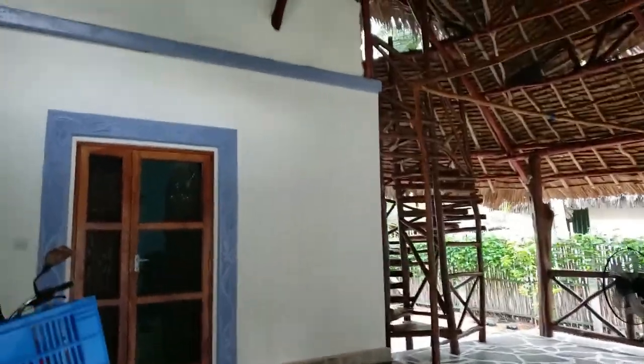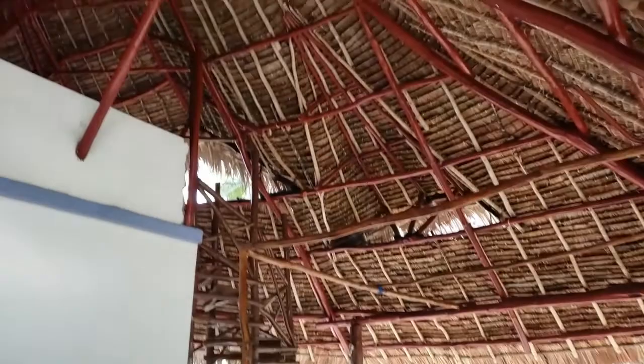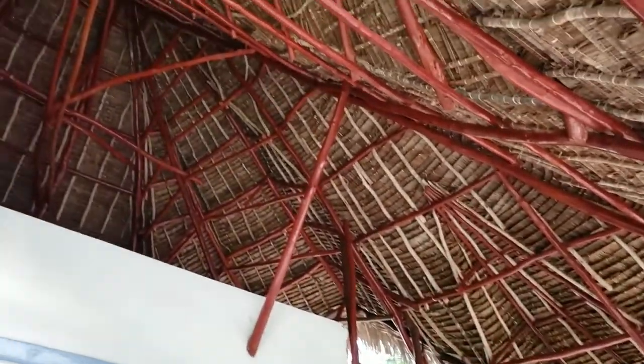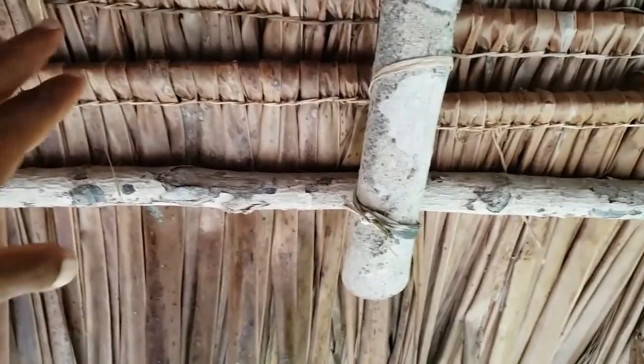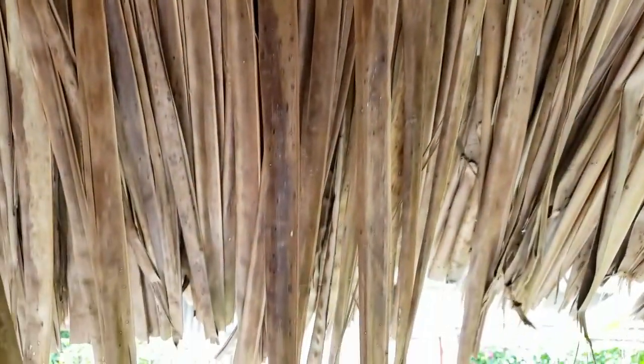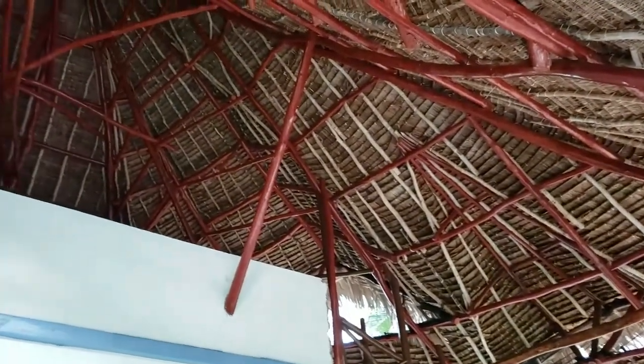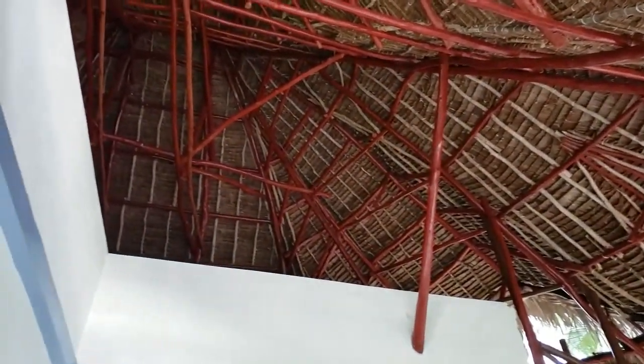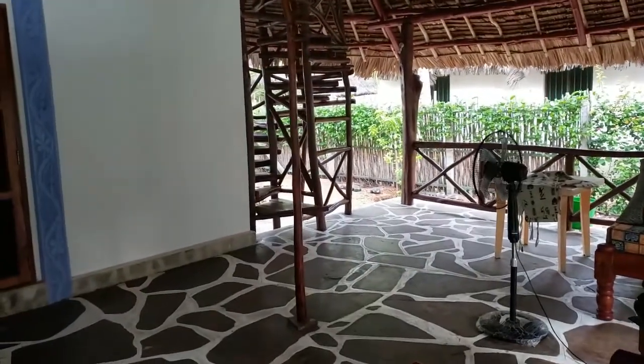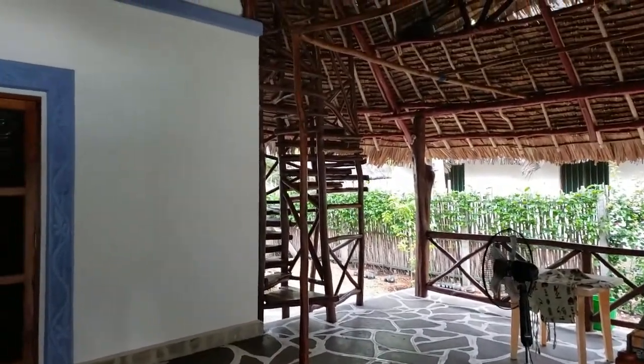Here you can see the inside of the roofing. These are again makuti sheets, and they lay them on top of each other. Hopefully I'll get into another video more specifically on the roofing, but I just wanted to show you the basic techniques that they use for building here.